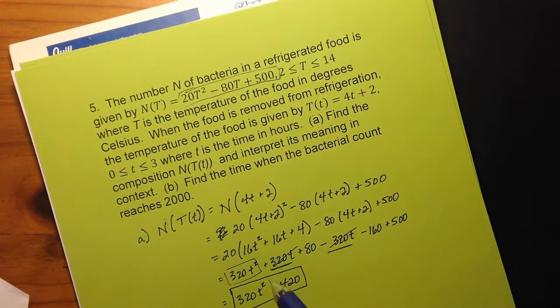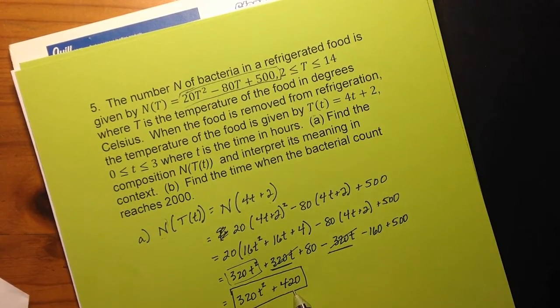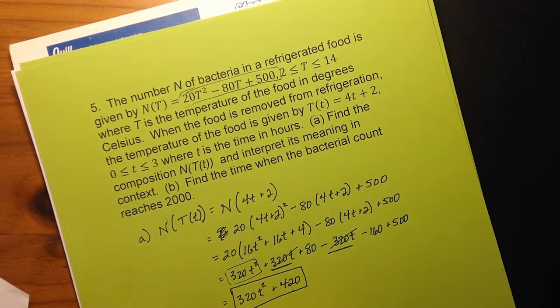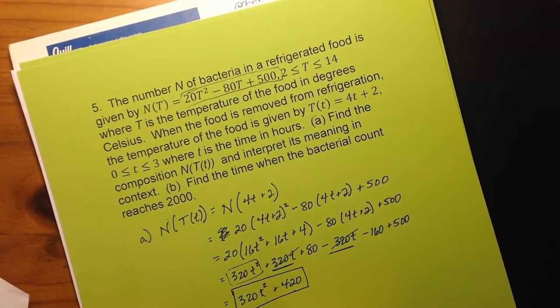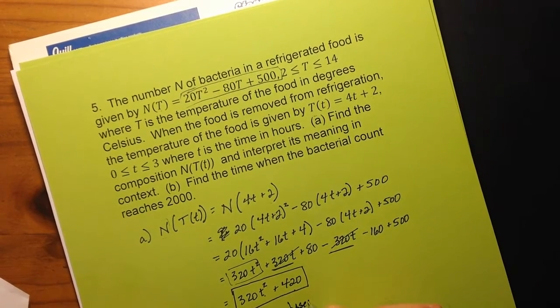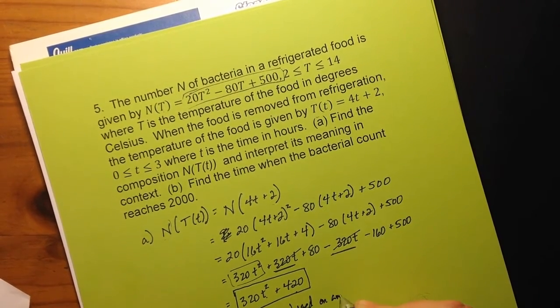So now I've got the number of bacteria based on time. So this is telling me the number of bacteria based on the amount of time.